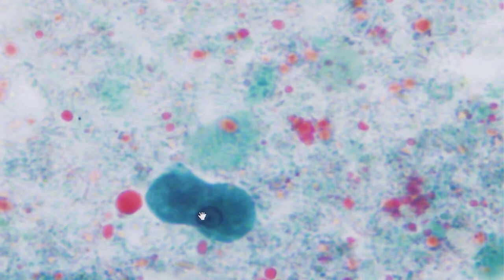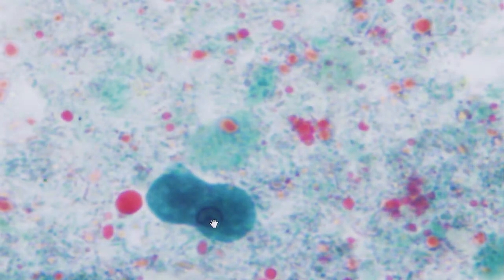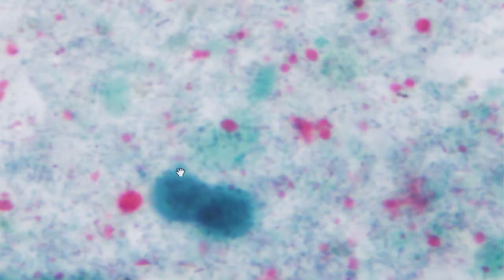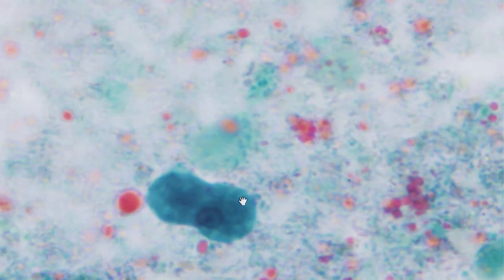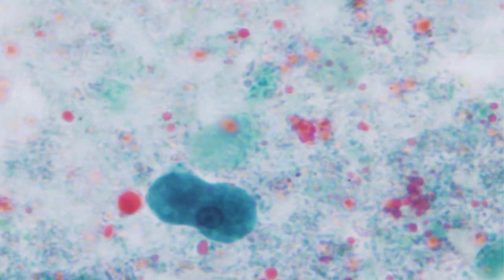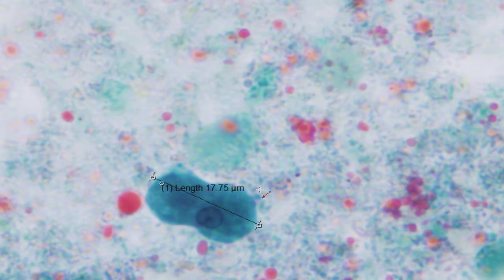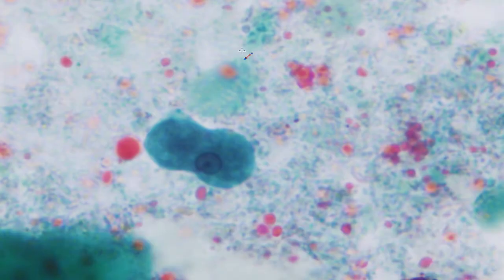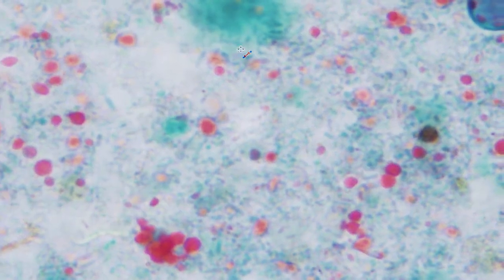You see the evenly distributed peripheral chromatin, central karyosome, and look at that cytoplasm. It's quite even and ground glass in appearance. Let's measure the size, and we get somewhere in the region of 17 micrometers, which is normal for an Entamoeba histolytica. Okay, I'm just going to maximize the view here so that you can see more as I go through. Still moving through this trichrome stained here.